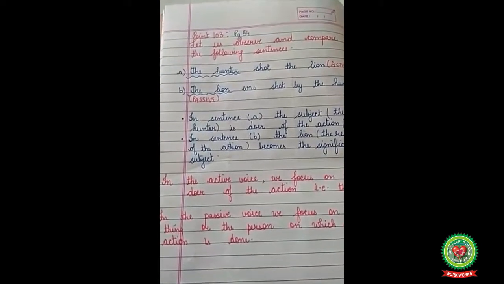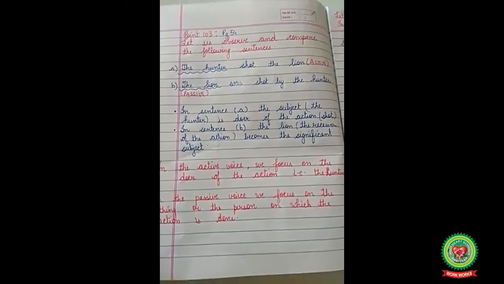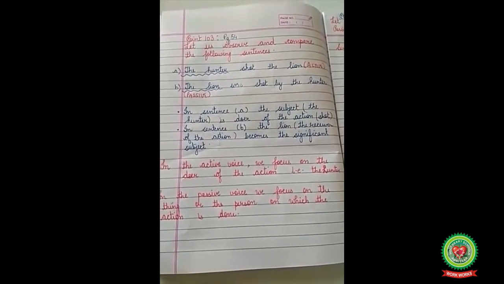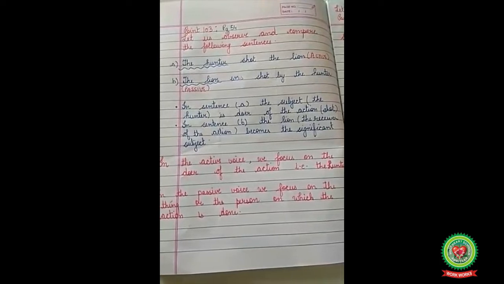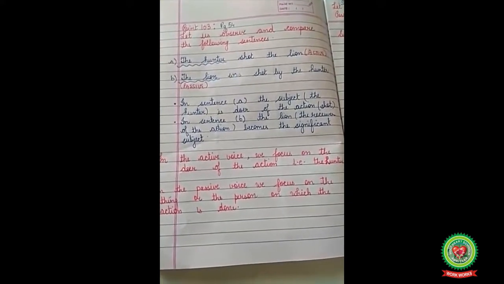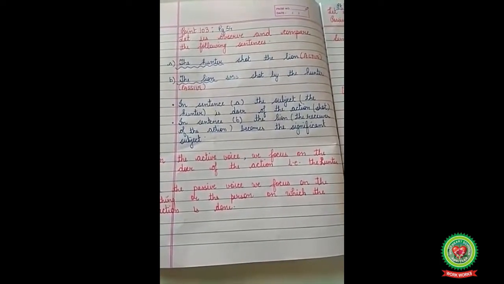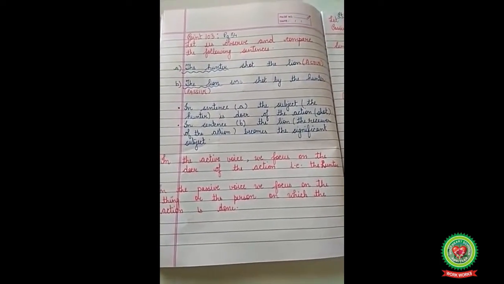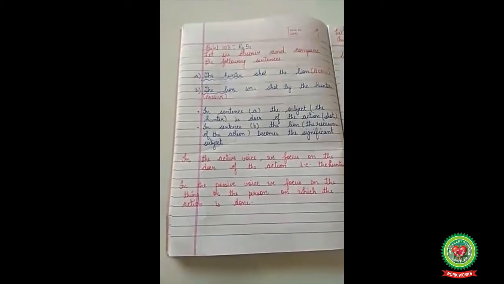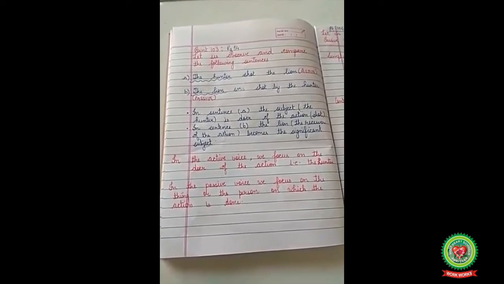Children, take out your page number 54 and point number 103. Let us observe and compare the following sentences. The hunter shot the lion, and the lion was shot by the hunter. You will notice that the meaning of both the sentences is the same, but the structure is different. In sentence A, the subject, the hunter, is the doer of the action shot, whereas in sentence B, the lion, the receiver of the action, becomes the subject. Therefore, in active voice, we focus on the doer of the action, that is the hunter, and in passive voice, we focus on the thing or the person on which the action is done.